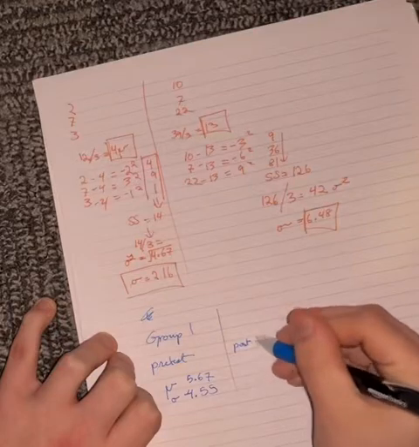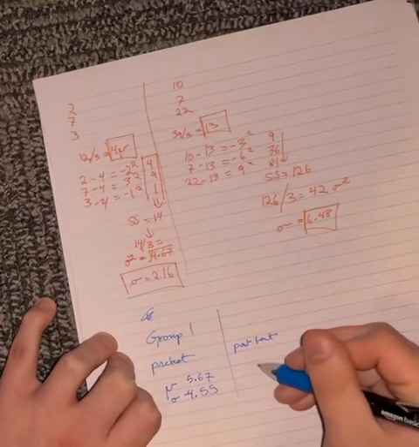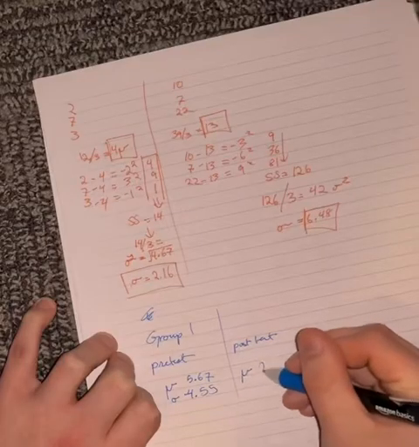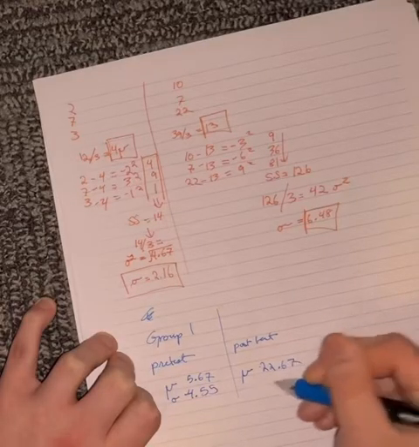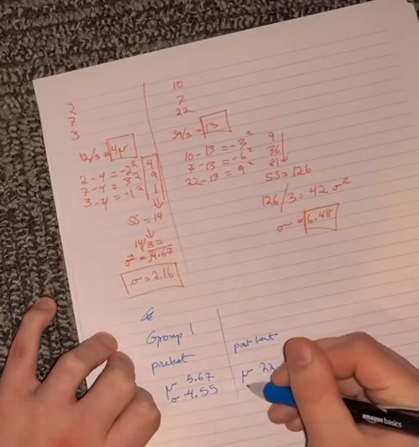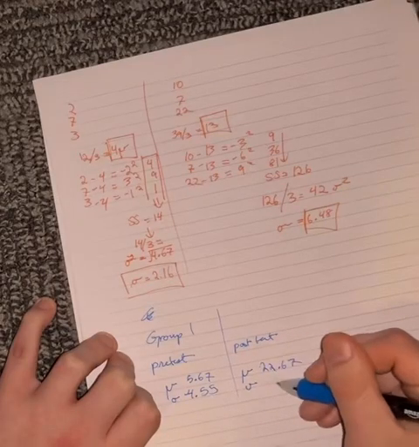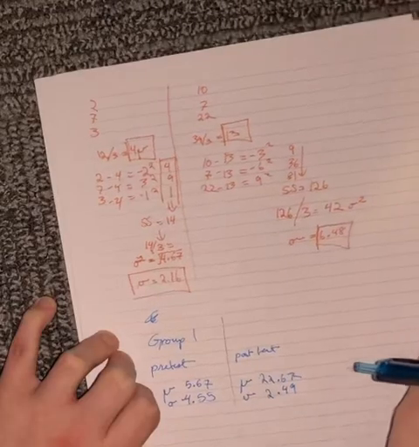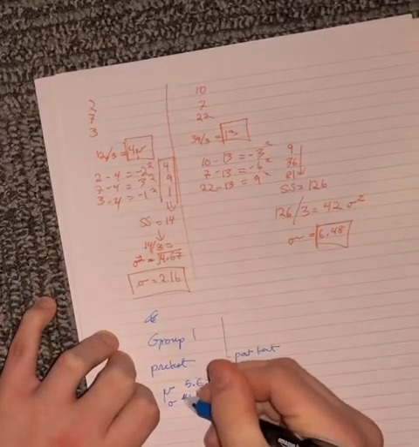Post-test had a mean of 22.67 and a variance of 2.49. This is also not a negative, that's just a regular 4.